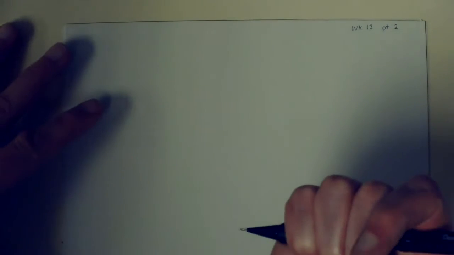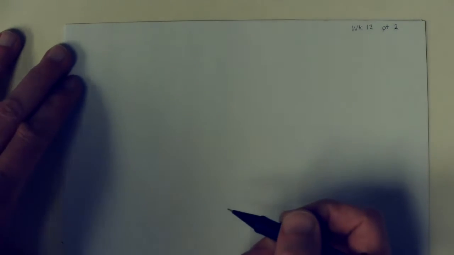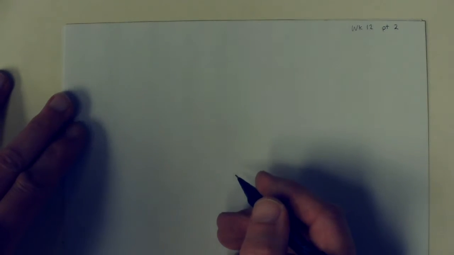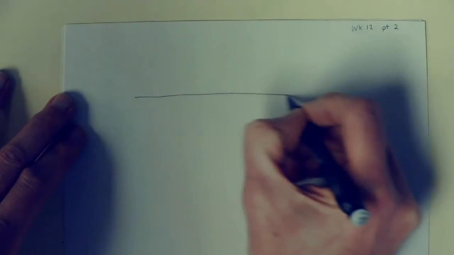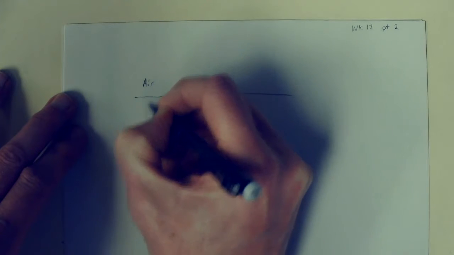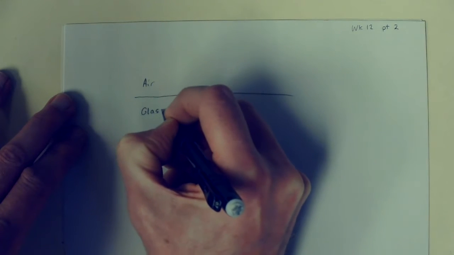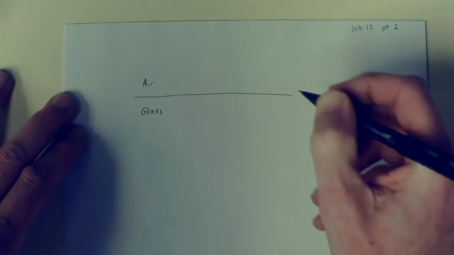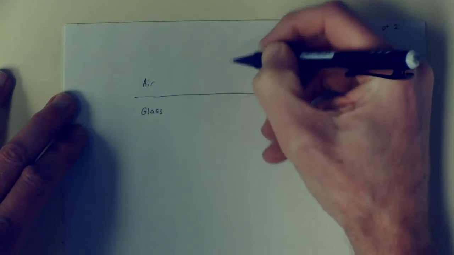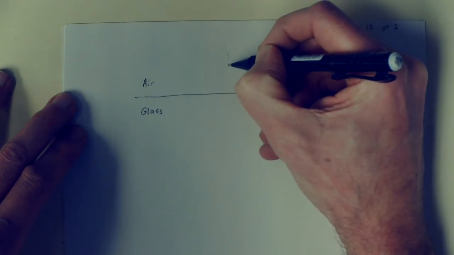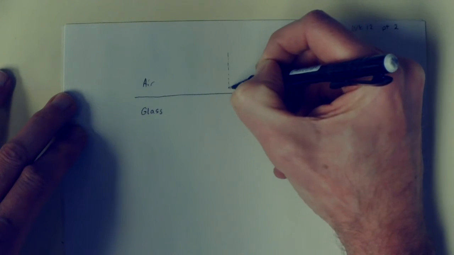Week 12, Part 2. Let's do some examples using Snell's law. So if we imagine that we've got an interface between air and glass, so this is some nice polished glass surface, and a beam of light is directed toward the surface. This is the normal.